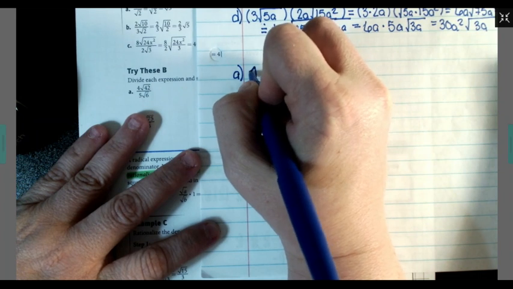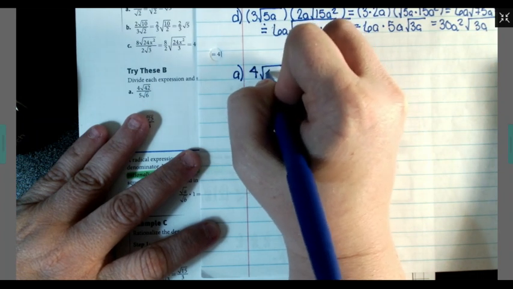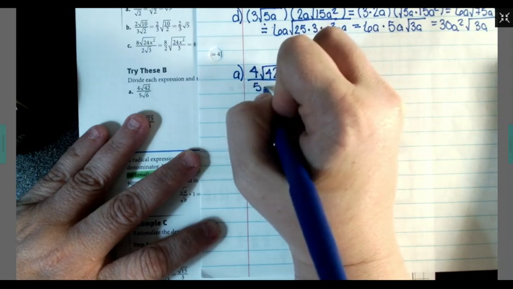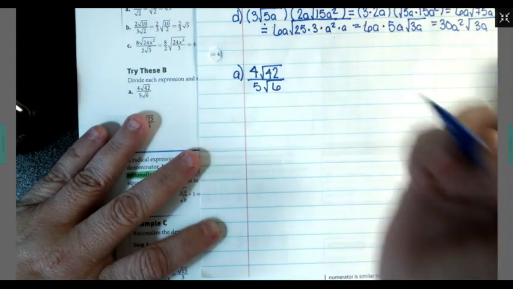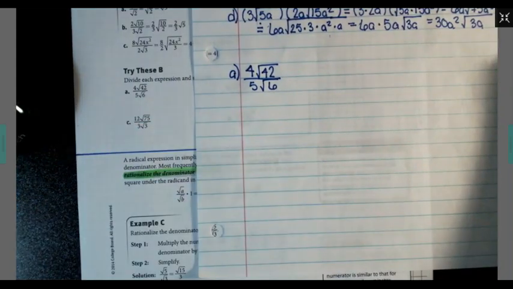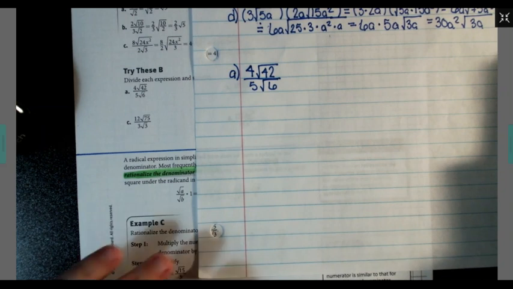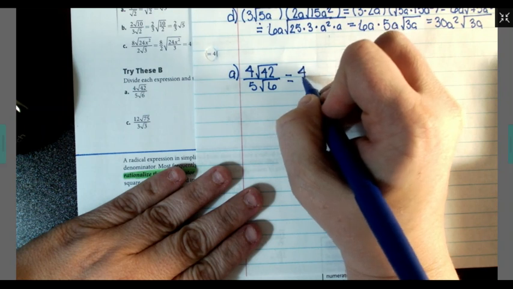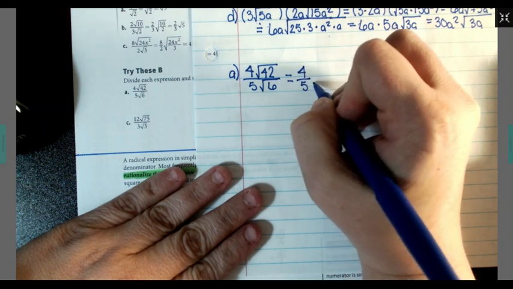A is 4 square root of 42 divided by 5 square root of 6. We're going to divide our front numbers, so it's going to be 4/5.